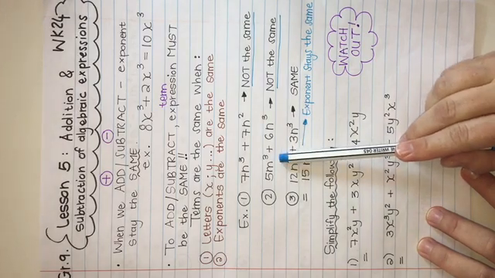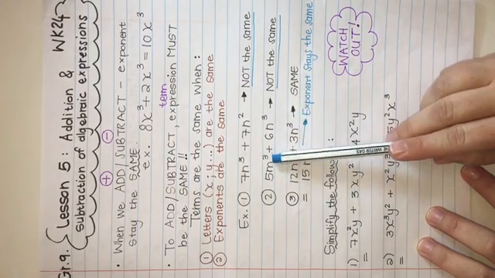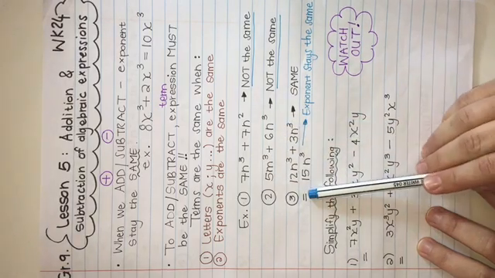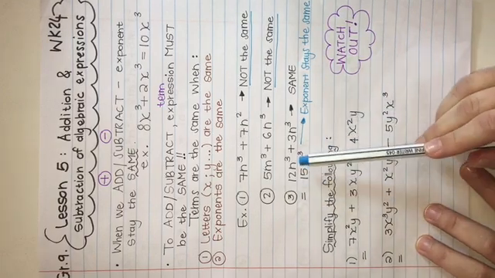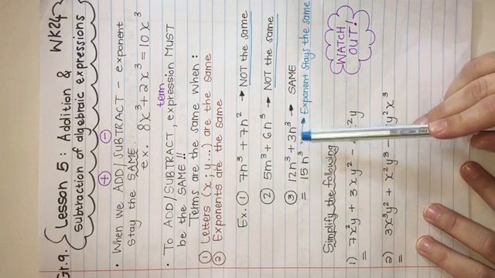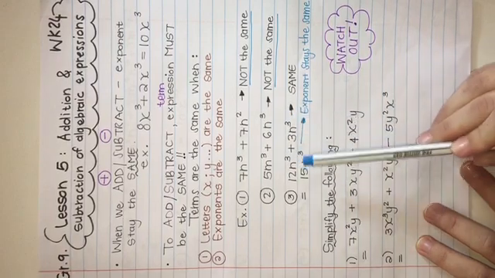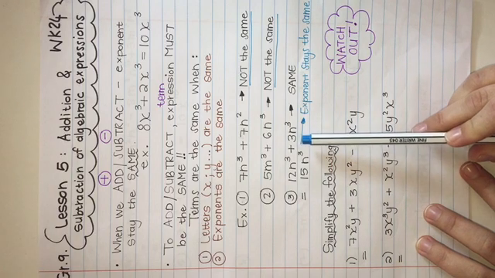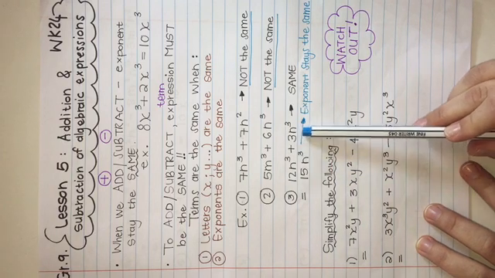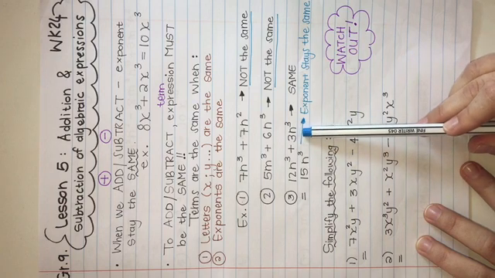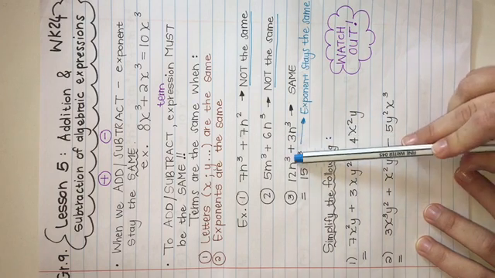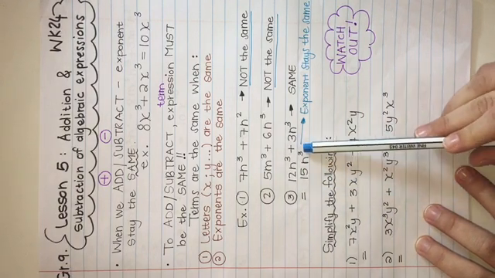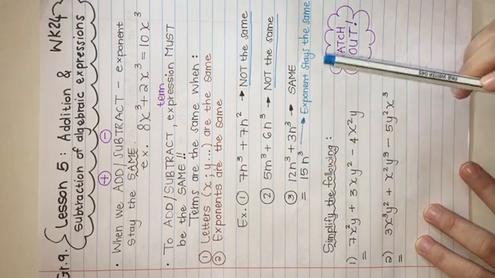Okay, second example. Do you see the exponents are the same, but the letters differ? So we cannot add this. Okay, the third example: 12n to the power of 3 plus 3n to the power of 3. Now we have the same exponent, we have the same letter, so we can add it. But what does my rule say? It says that when we add terms with the same exponent, the exponent will stay the same. So we add the 12 and the 3, and that is 15n to the power of 3. The exponent stays the same.